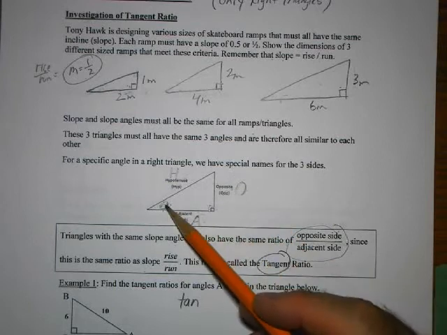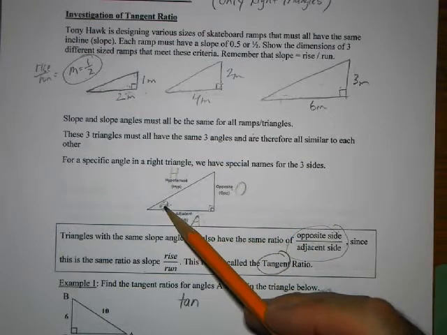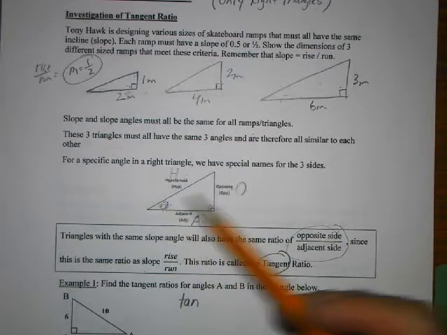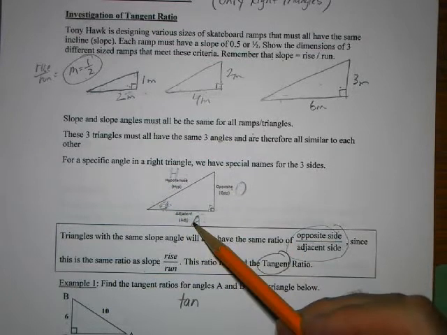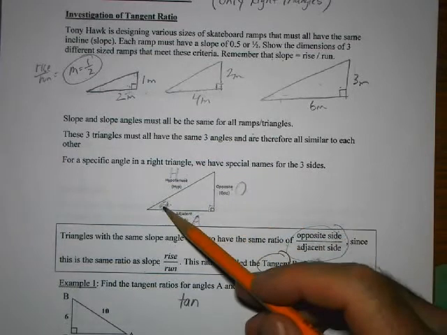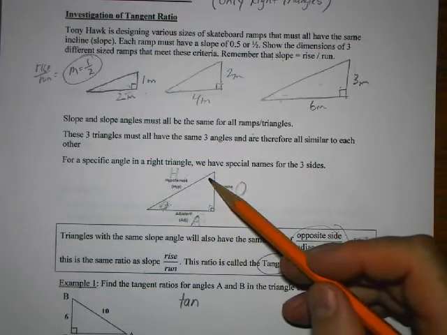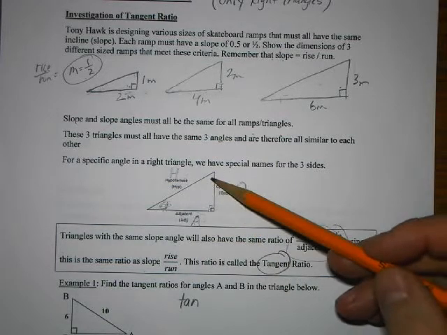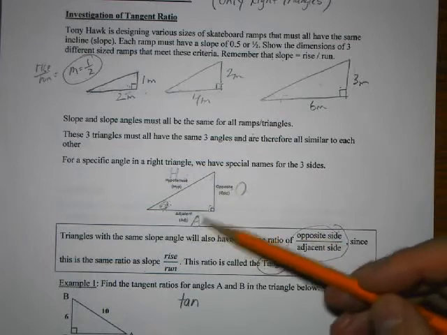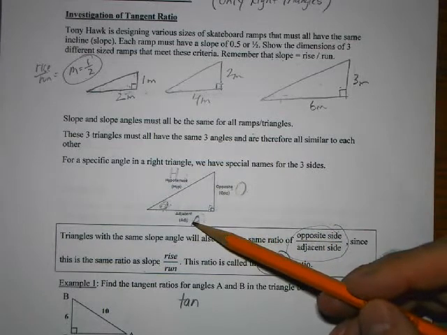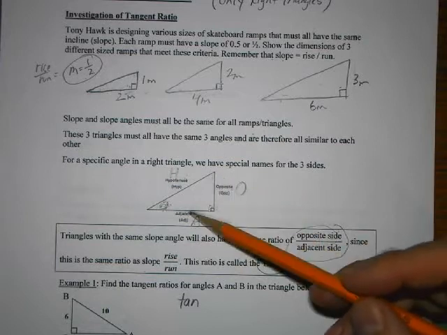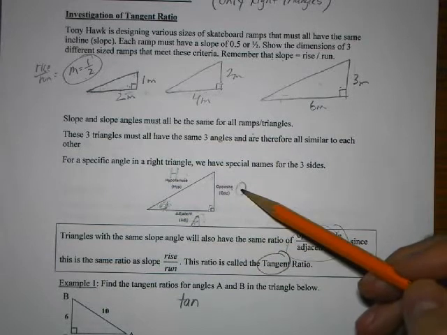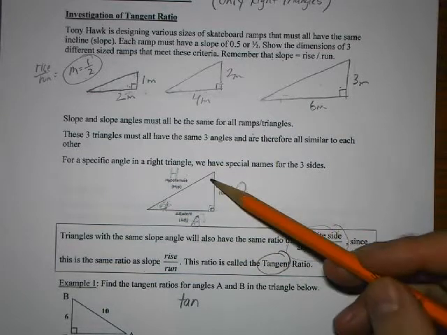Maybe I'll just go back to this for a second. If I arbitrarily decided in this case that that's the angle we're looking at, so I called this opposite and this adjacent. If I decided instead that I want to pick this angle, that would switch the opposite and adjacent sides, because now if I pick this angle, this side is my opposite side because it's across from the angle, and by default that becomes adjacent because now it's next to the angle.